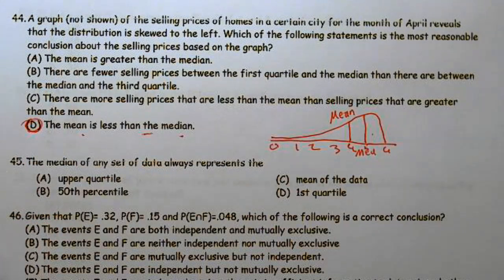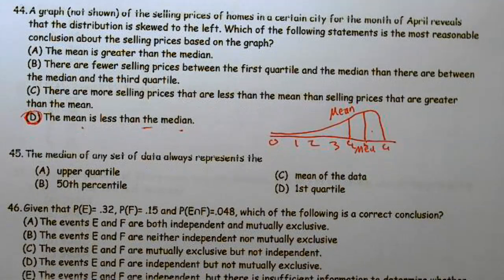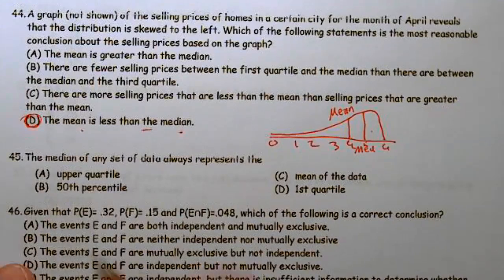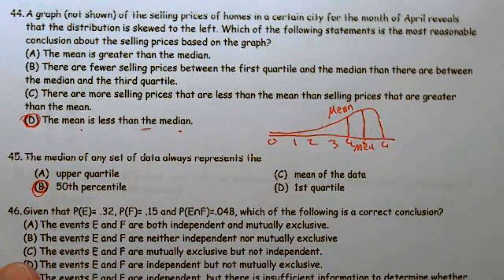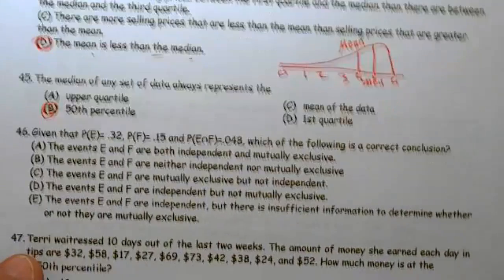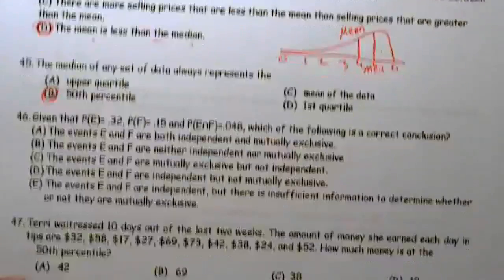For 45, the median of any data set represents the middlemost number. So it's halfway in the data. It's the middle number, which means it's the 50th percentile. 50% of the data is larger, 50% is smaller. All right, so it's the 50th percentile.